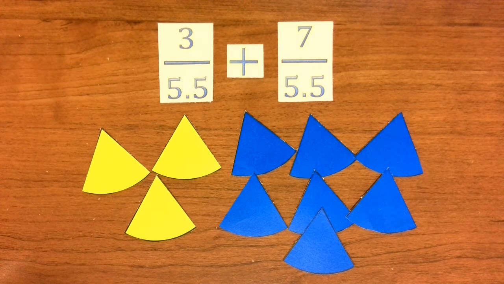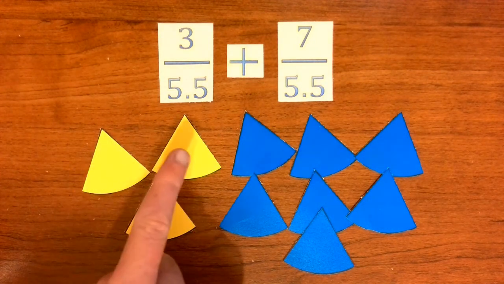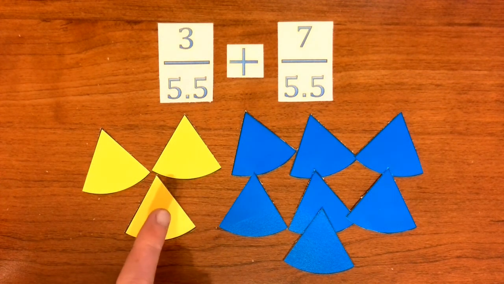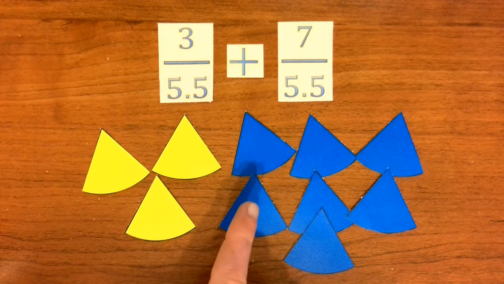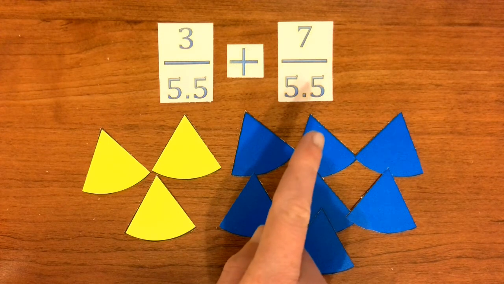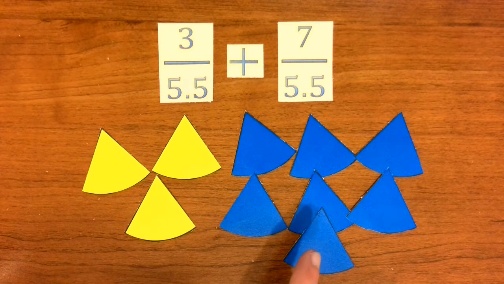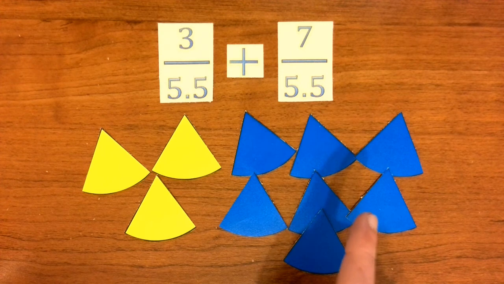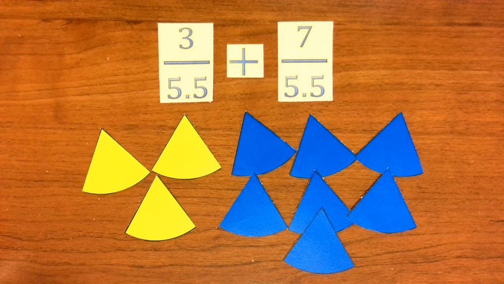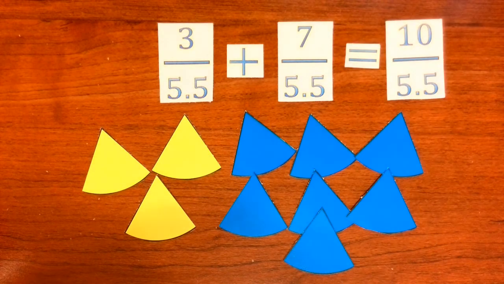Now let's figure out what the total is. We have 1 over 5.5, 2 over 5.5, 3 over 5.5, 4 over 5.5, 5 over 5.5, 6 over 5.5, 7 over 5.5, 8 over 5.5, 9 over 5.5, and 10 over 5.5. Therefore, 3 over 5.5 plus 7 over 5.5 is equal to 10 over 5.5.